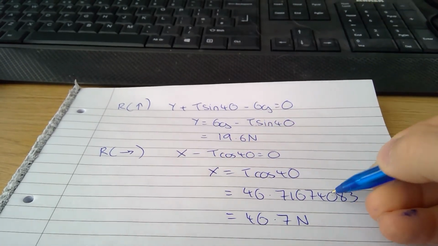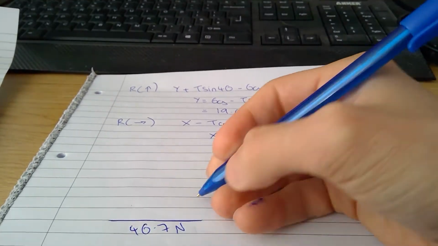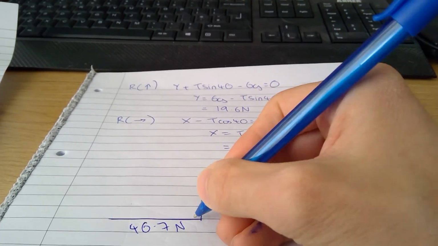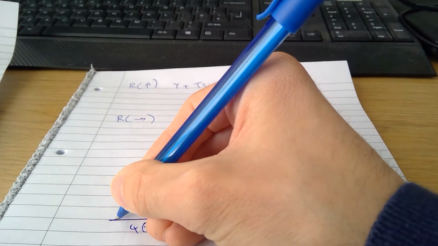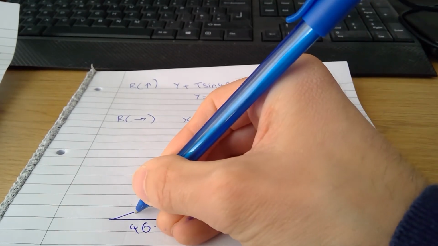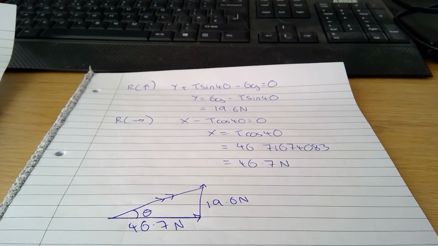I'm using the whole value I calculated, and just rounding it on the diagram. Y goes upwards and is 19.6 newtons. We want to find the overall magnitude, and the direction, which is this angle, described as an angle to the horizontal.